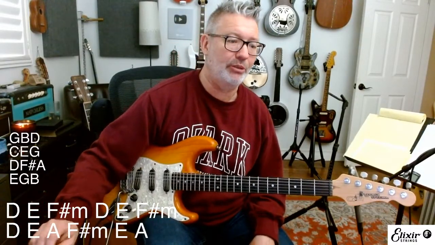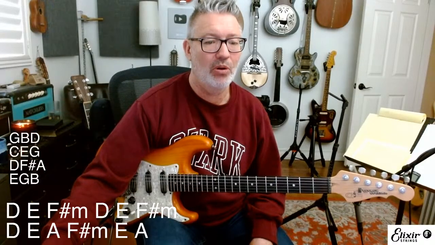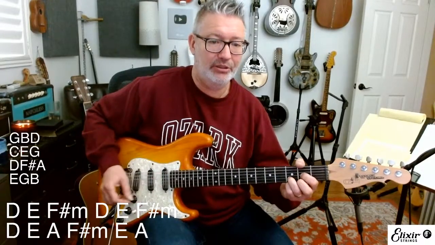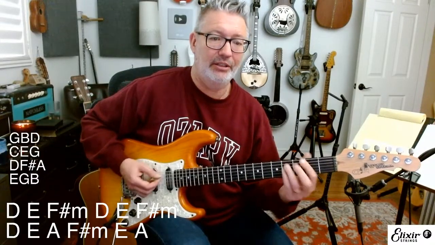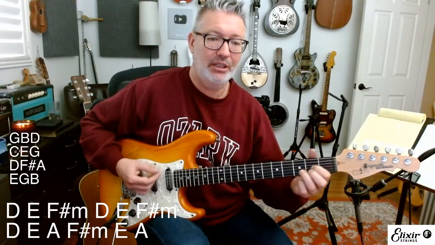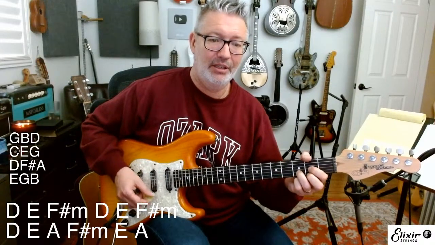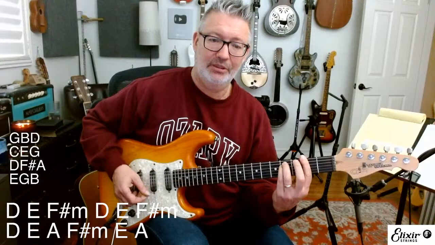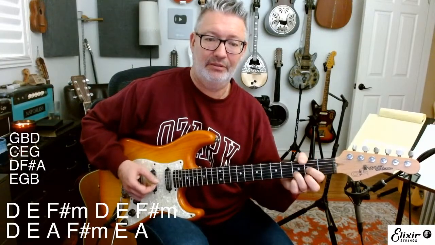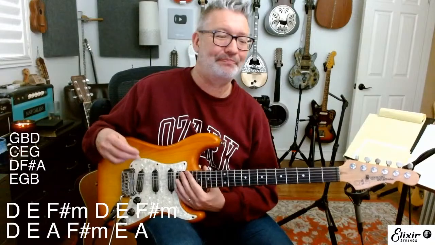The other progression we did ended on the 5 chord. So if you want, you can play along with me on this. D, again D, E, F sharp minor, and then D, E, A, F sharp minor, and then E, A. Like I said, it ends on the 1 chord.